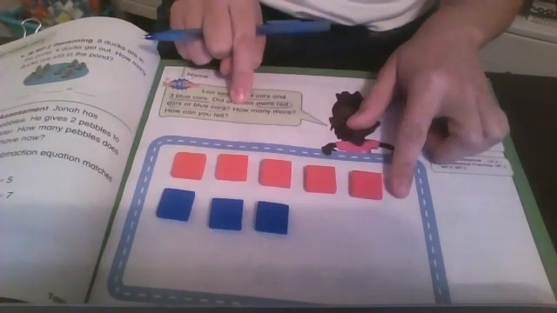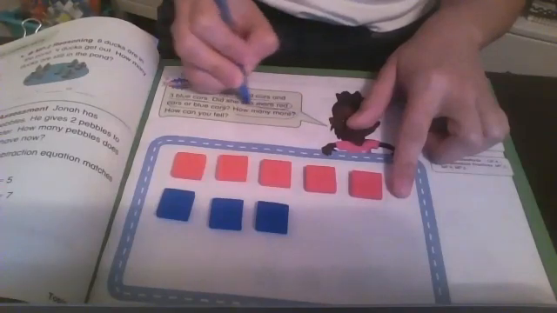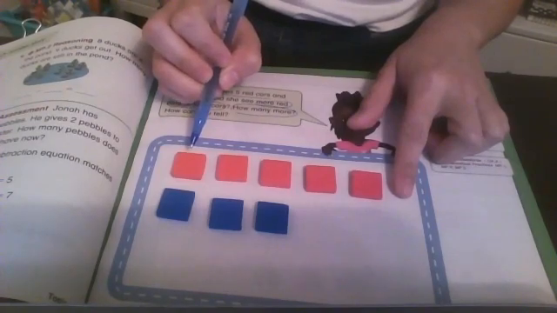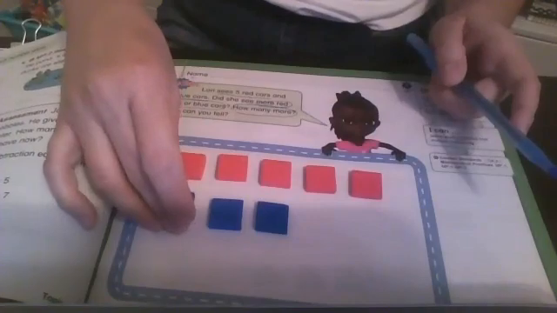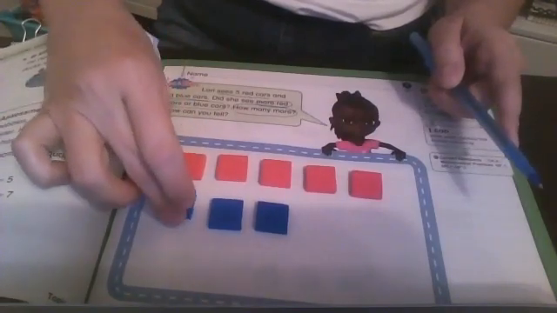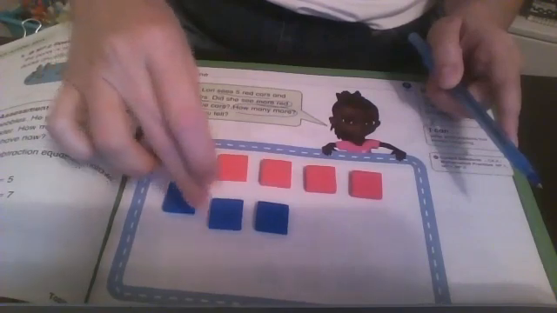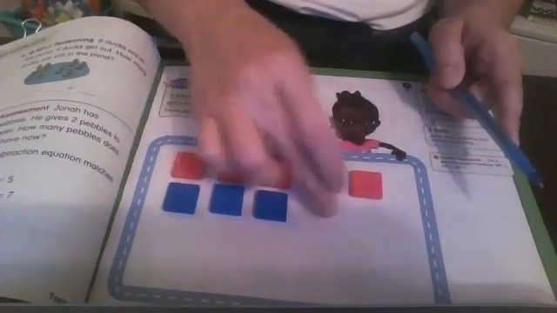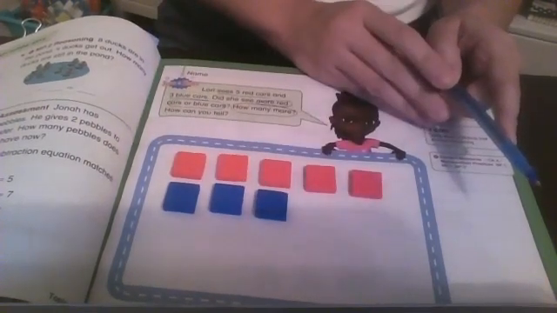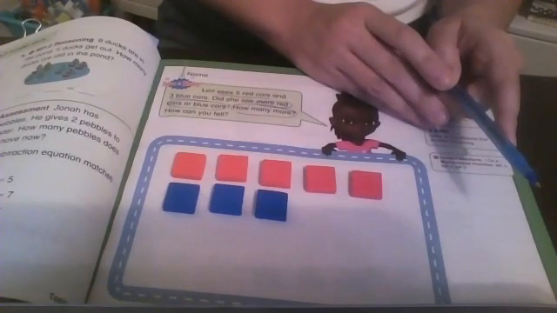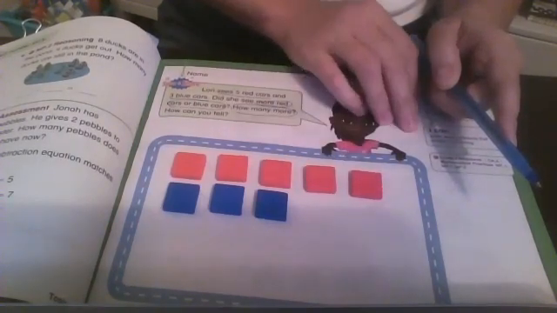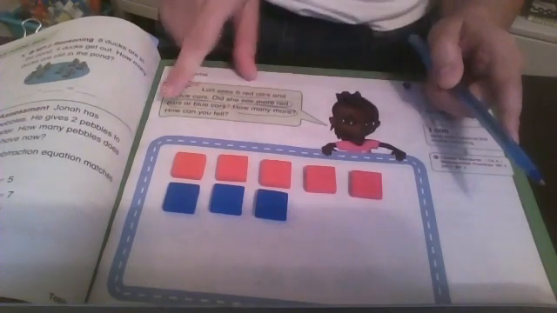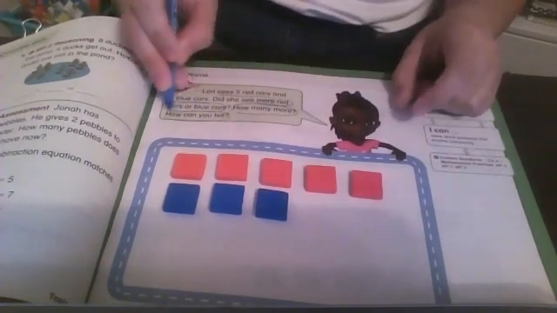The next question asks, how many more? So I know that she has more red cars, but when I want to find out how many more, I can do that by comparing the red to the blue. So I see these match up when I compare, and then these match up, and then these still match up. But when I get to these 2 last ones, I don't have any blue cars to match them up to. So I have 2 more red cars than I do blue cars. See that?